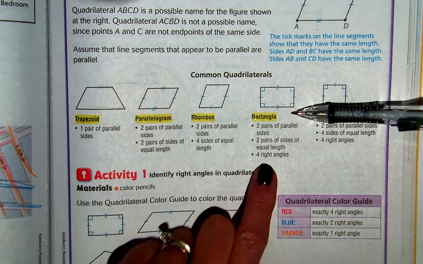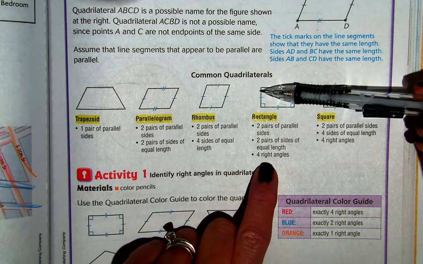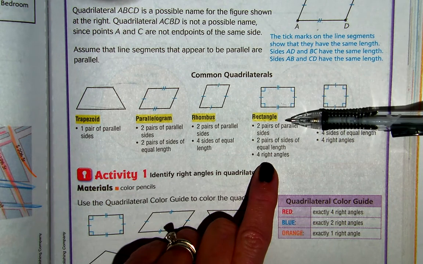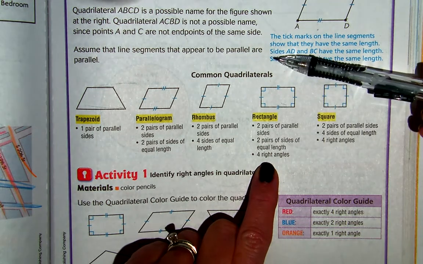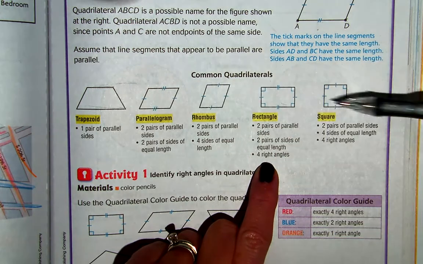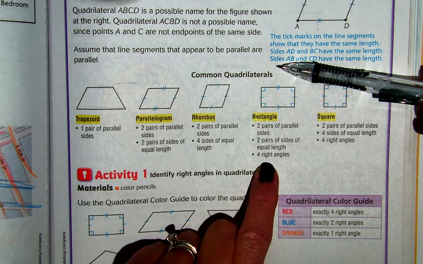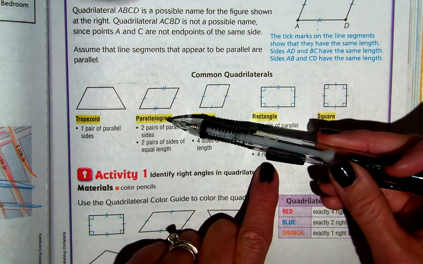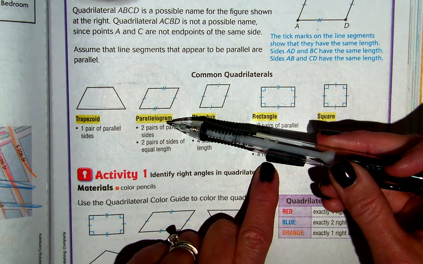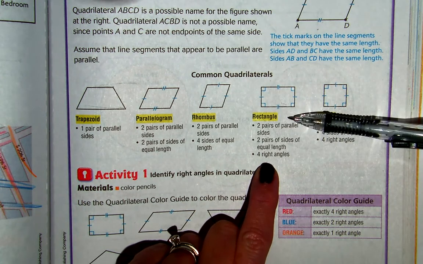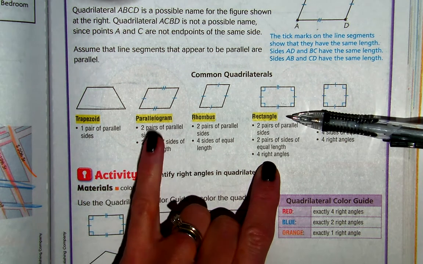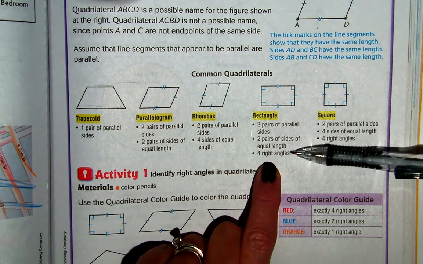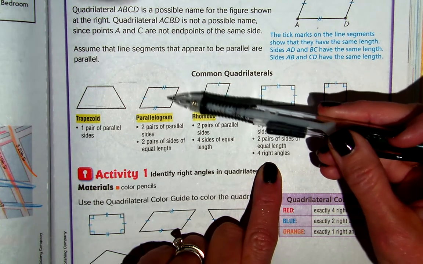And what makes it a rectangle is that it has four right angles. Okay? So a rectangle is a parallelogram and it is a quadrilateral. So all of these shapes are quadrilaterals. That's a general term for any polygon with four sides. A parallelogram describes this a little bit more in detail, but a rectangle makes it even more specific. So all rectangles are parallelograms, but not all parallelograms are rectangles because they have to have the four right angles, and this one over here, as you can see, does not.